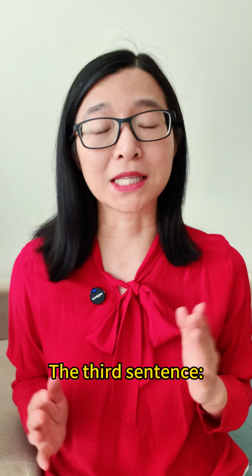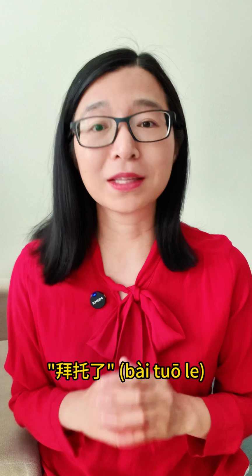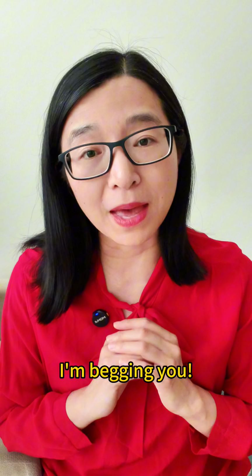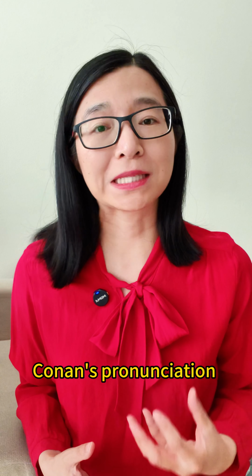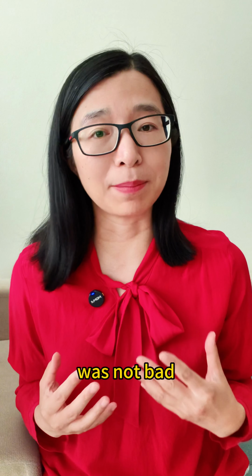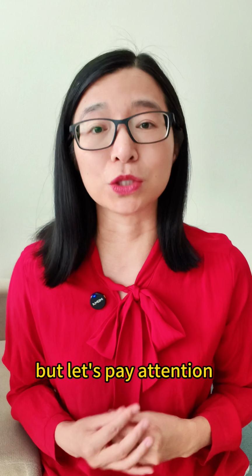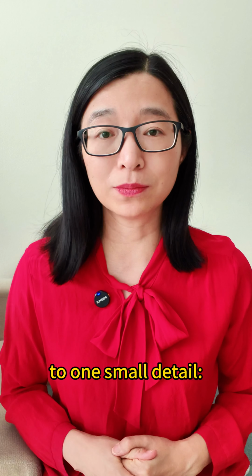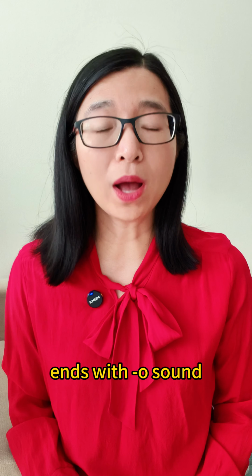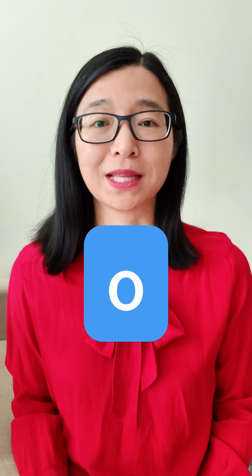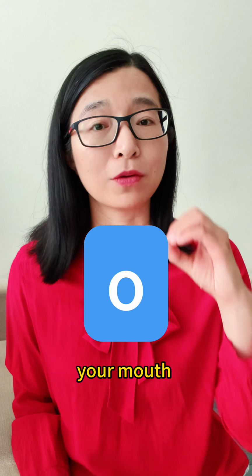The third sentence, 拜托了, meaning please, I'm begging you. Conan's pronunciation was not bad, but let's pay attention to one small detail. The word 托 ends with an o sound, which requires your mouth to round and end with o.